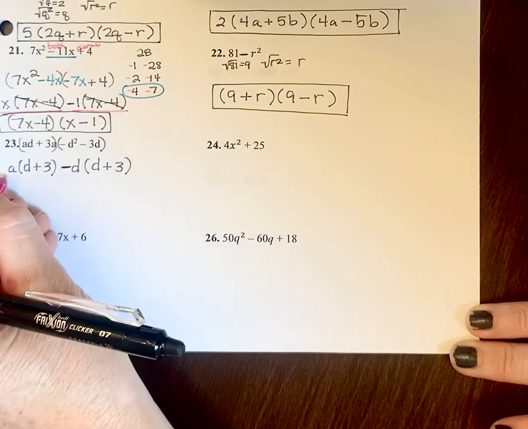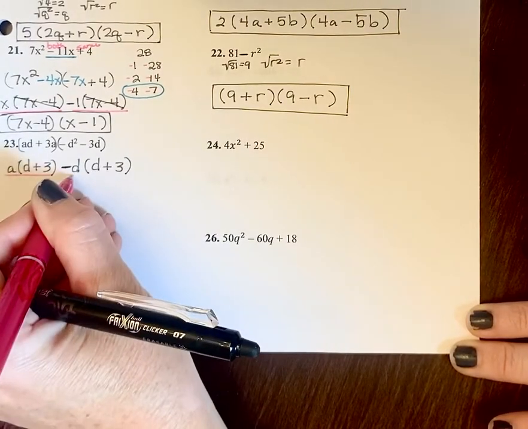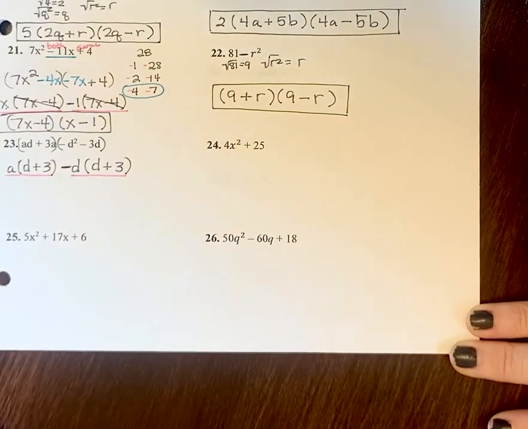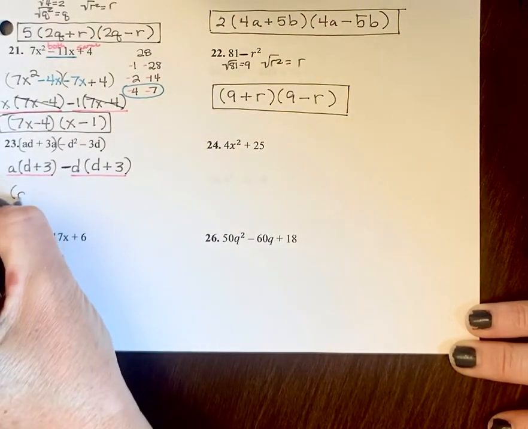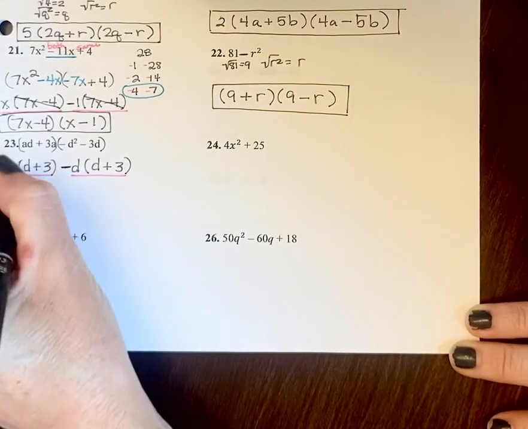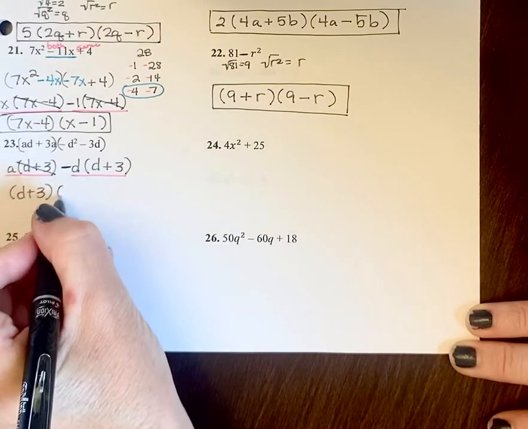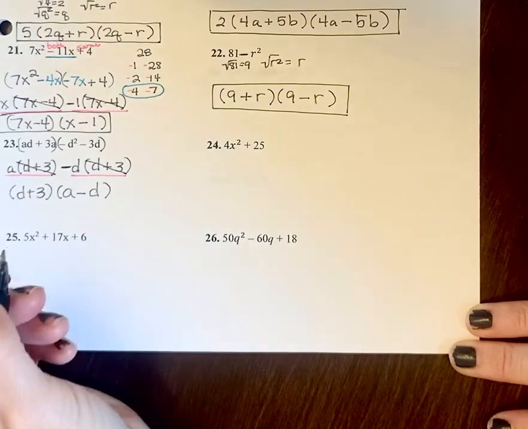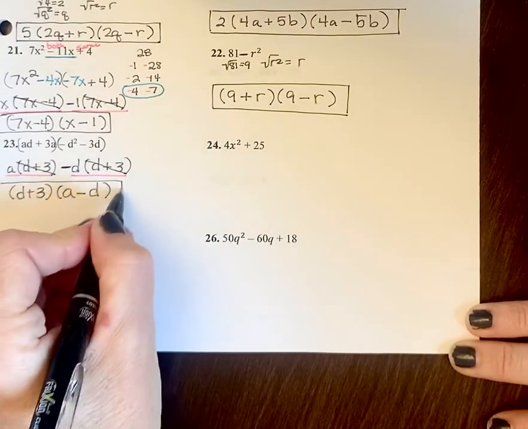Now, when I look at the factored form of the first group and the factored form of the second group, I see they both have the binomial d plus 3. So I'm going to factor out that whole binomial. When I take it out of the first group, I'm left with an a, and in the second group, I'm left with the minus d.